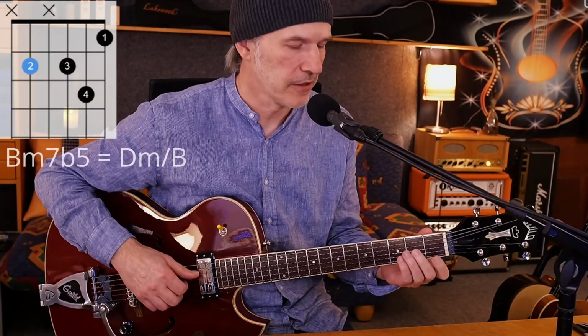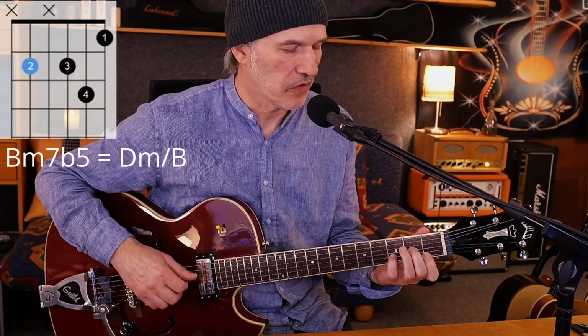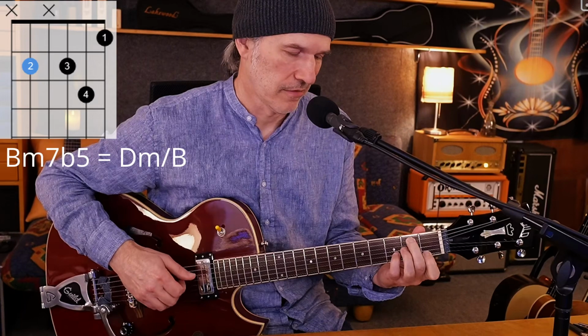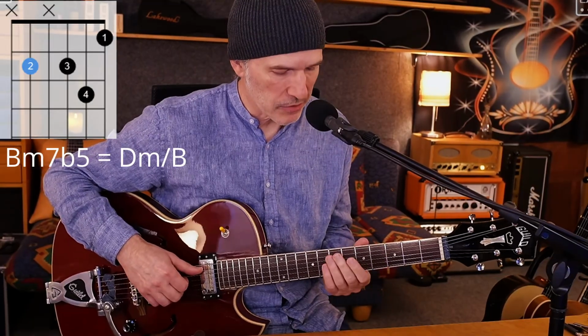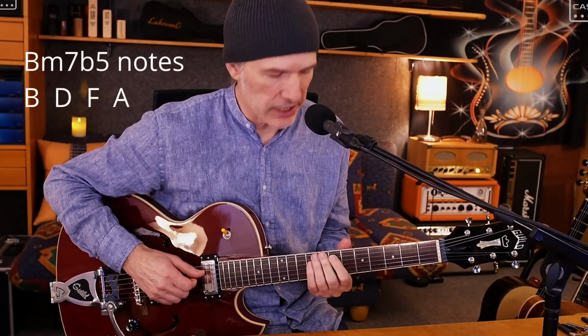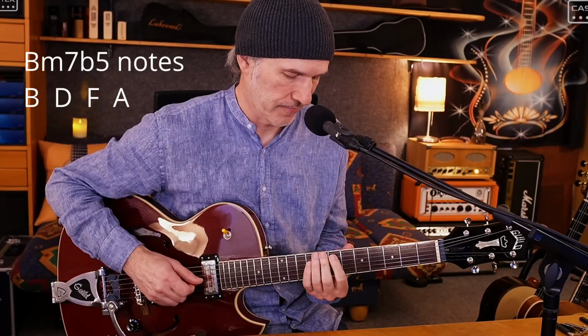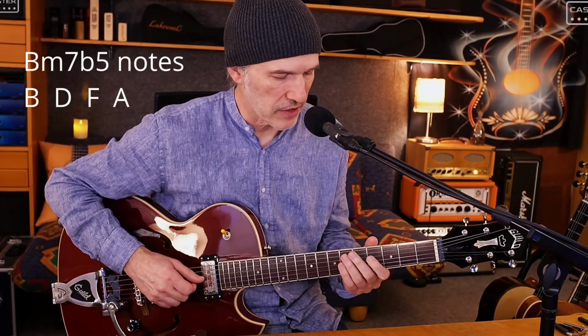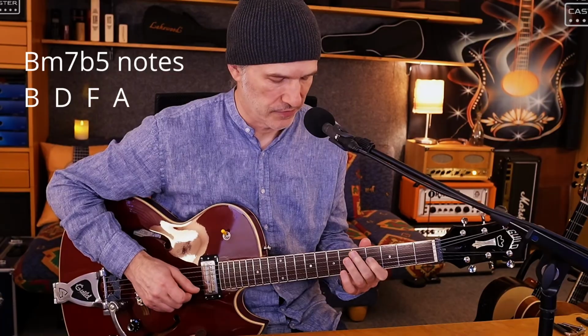When you're improvising, you can think of this chord a little bit like a D minor with a B in the bass. So this might be helpful for you. Let's quickly find the chord notes for it in the fifth position. So we have the B here, or also here on the D string. Let's go with the B here on the G string.